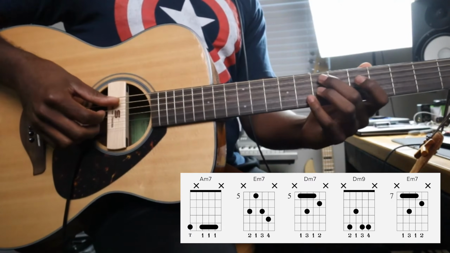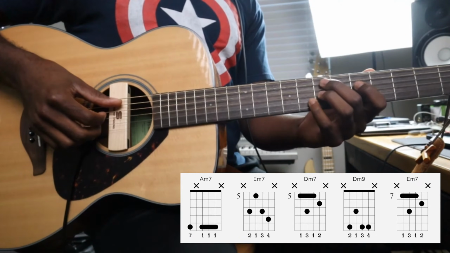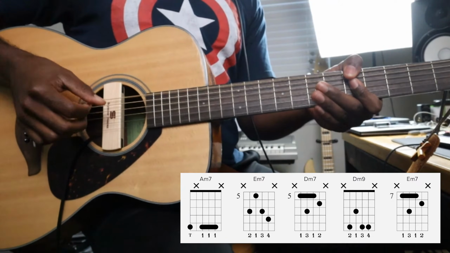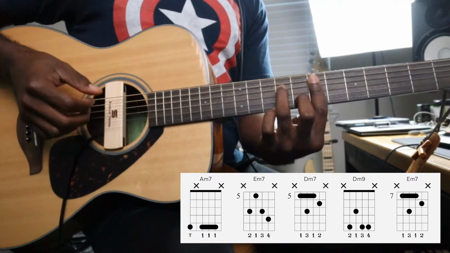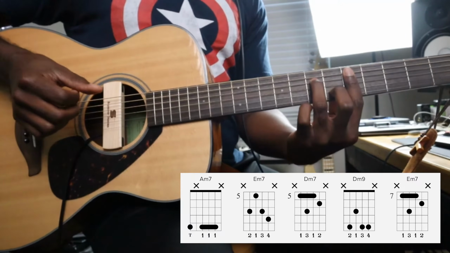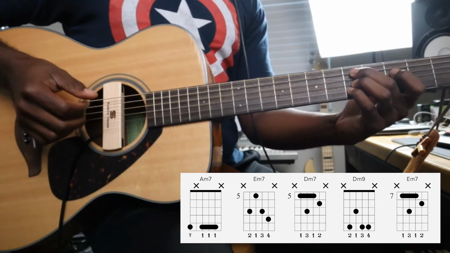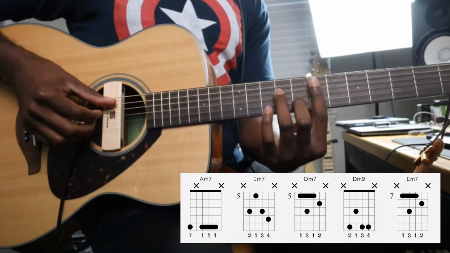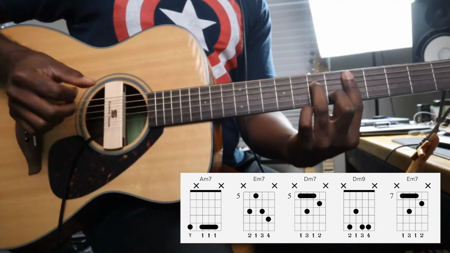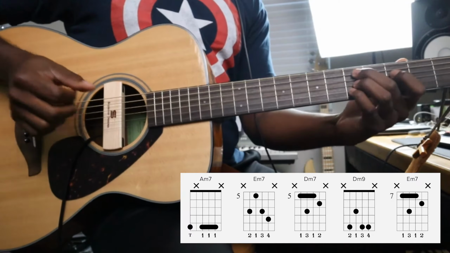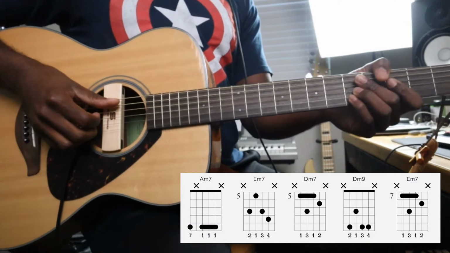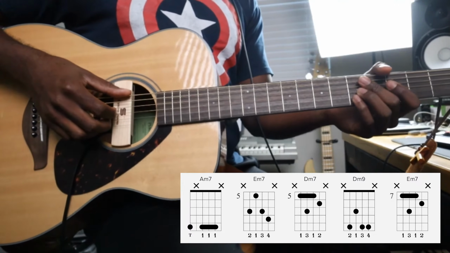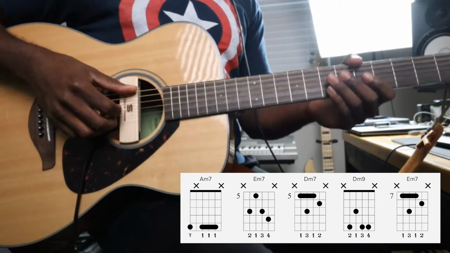Okay, or you can swap out this shape of the E minor 7 for this one that we talked about earlier. So it'll be one more time. Okay, and that is pretty much the entire progression. All right, so you can take your pick of which E minor 7 you'd like to use.